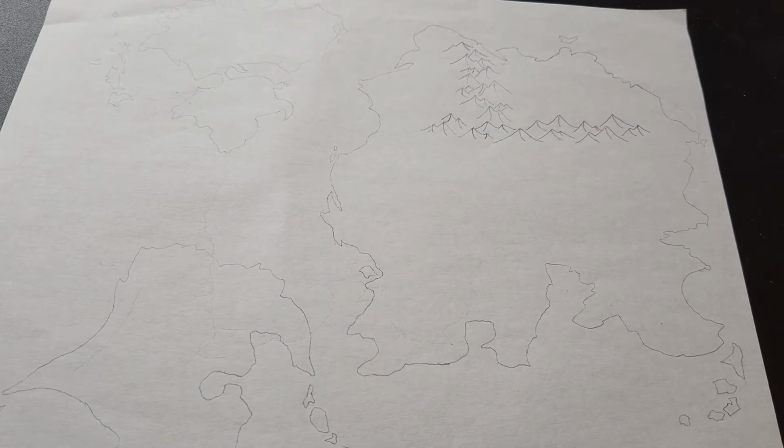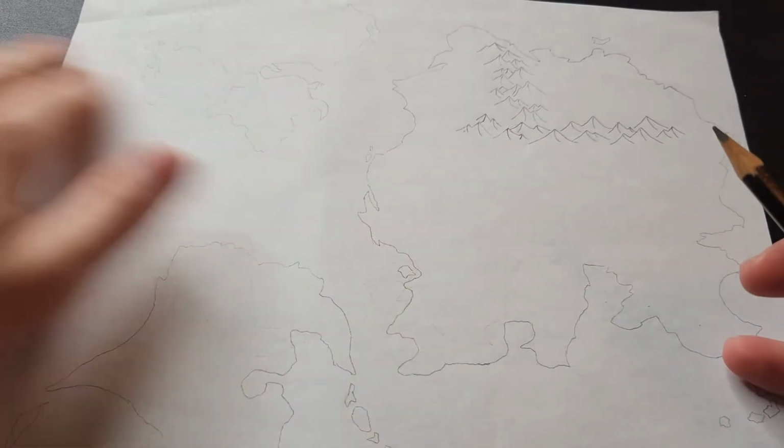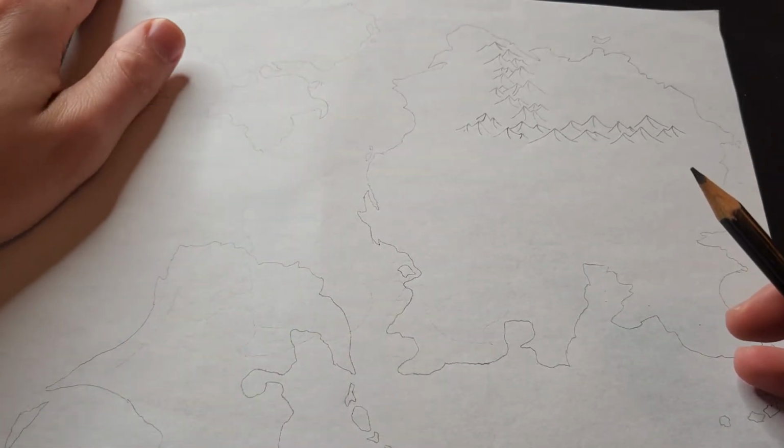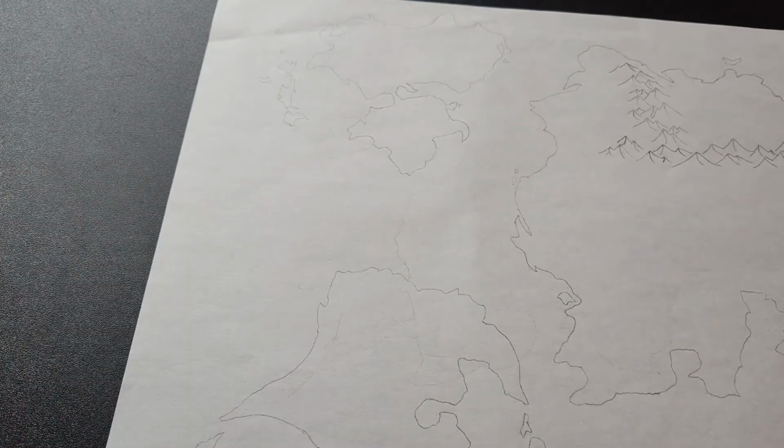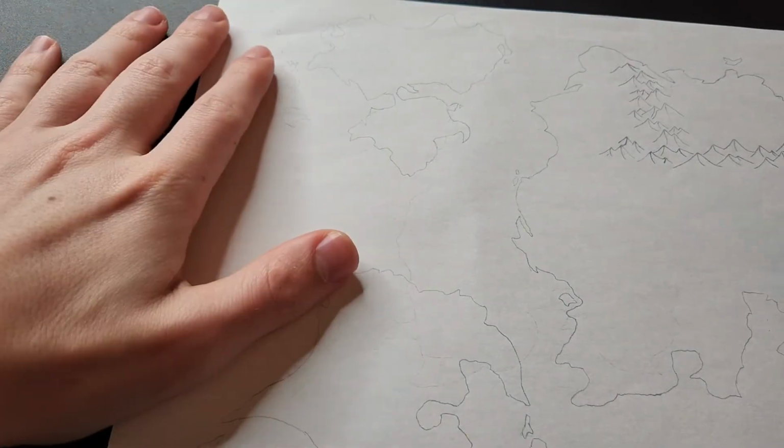So that's half the ranges. Let's do the other smaller ones now. Oh, and I also have to shade them still, but I'm just going to do that all at once because it's easier to just do the same repetitive motion that way. Okay, this one's another west to east sort of vibe.